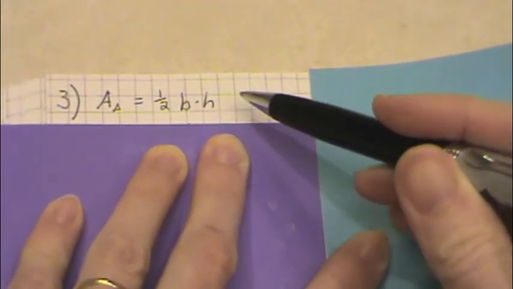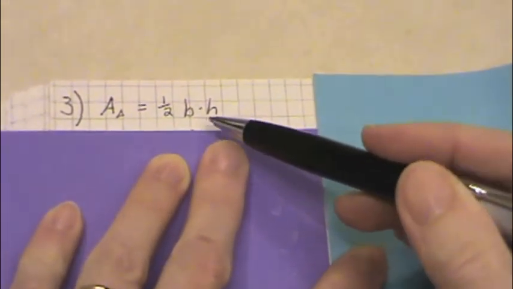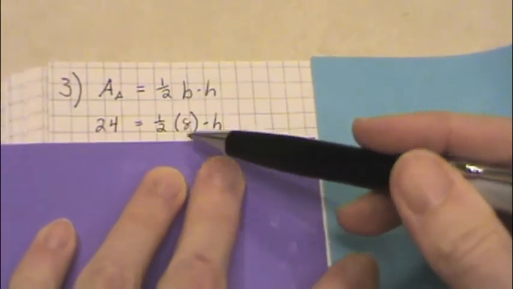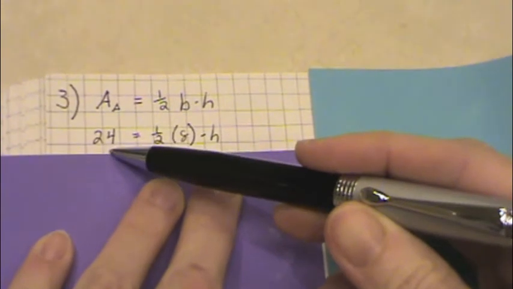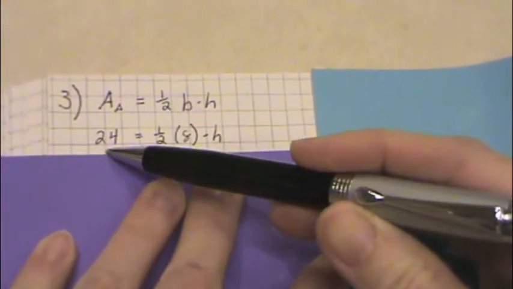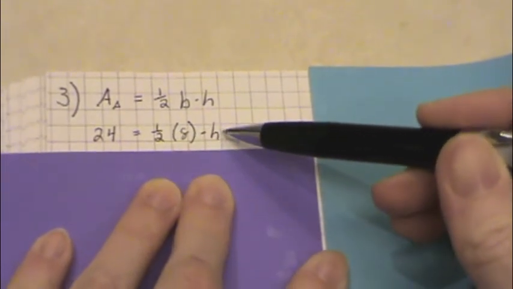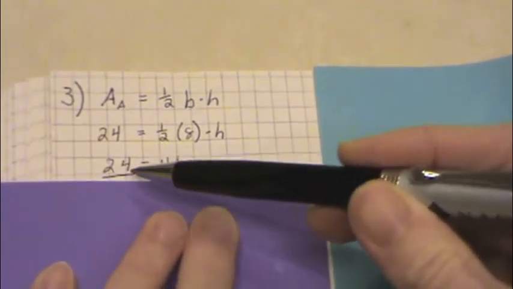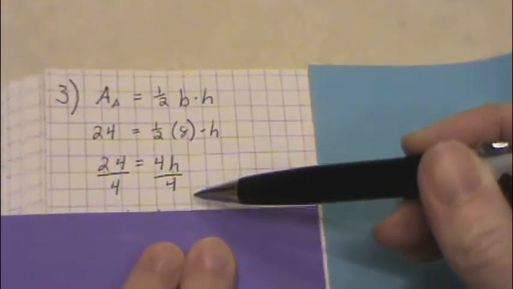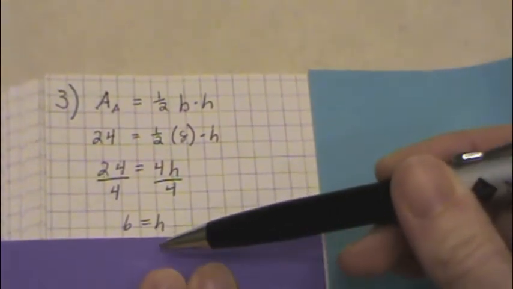I'm going to show you both ways. It seemed pretty straightforward to me just to plug in the numbers we know. We have that the area is 24 and we know that the base is 8. So I put in 24 equals 1/2 times 8 times the height, which gives us 24 equals 4 times h. Divide each side by 4, 6 is equal to the height.